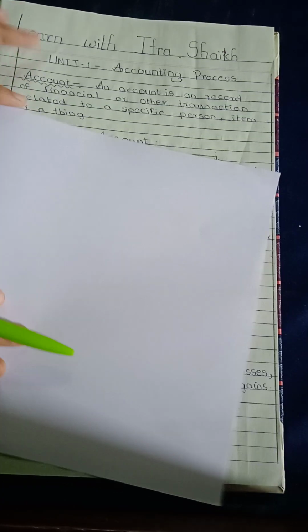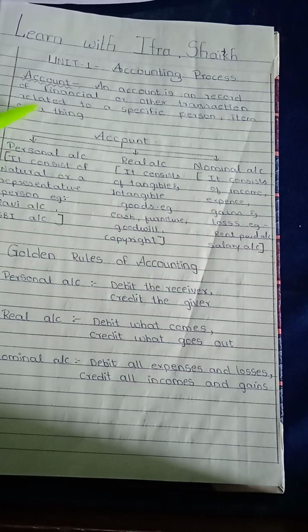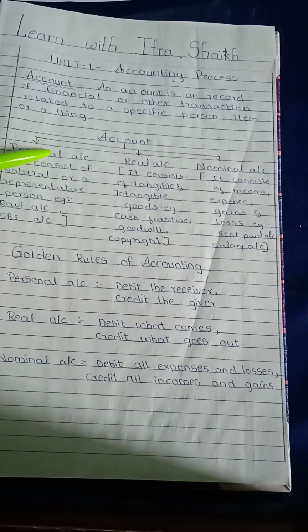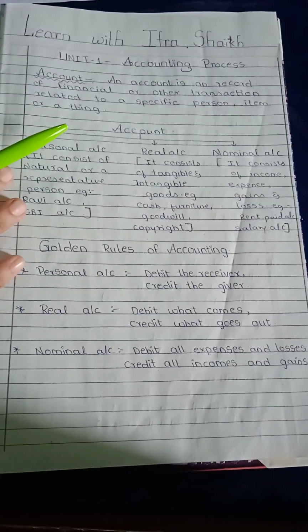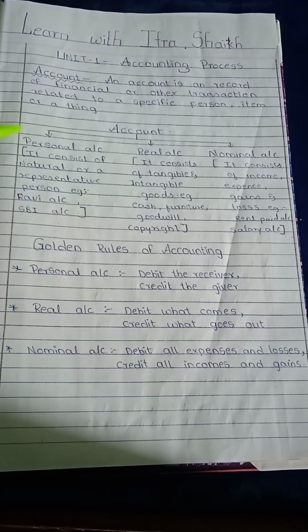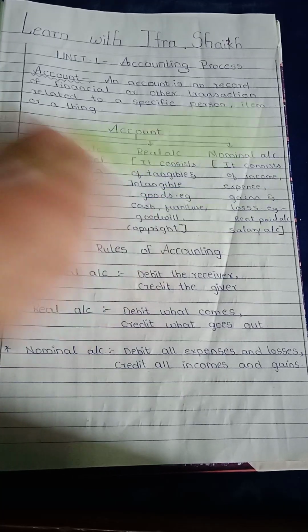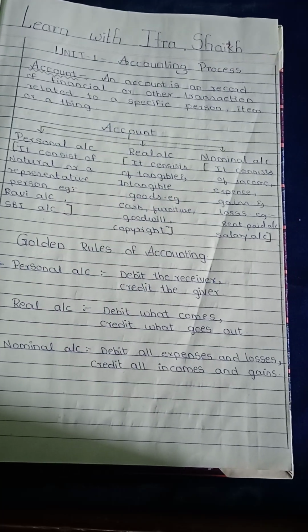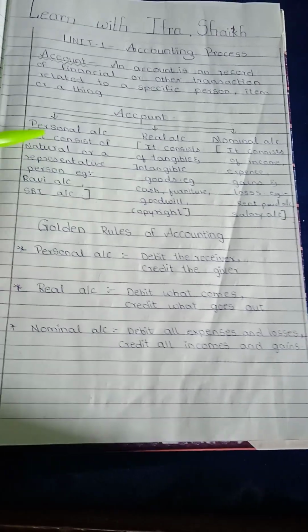Then next is classification of accounts. So this account is classified into three types: personal account, real account and nominal account. So dear students, concentrate over here and do not skip the video and watch it.